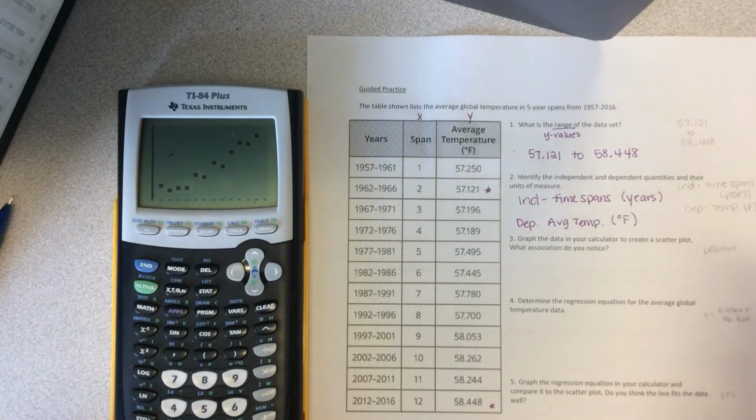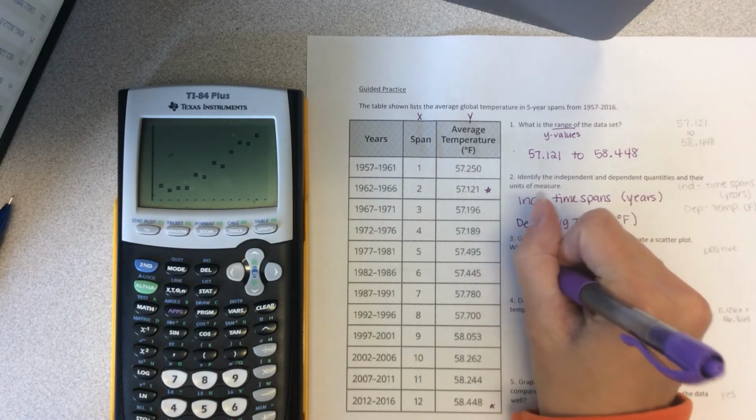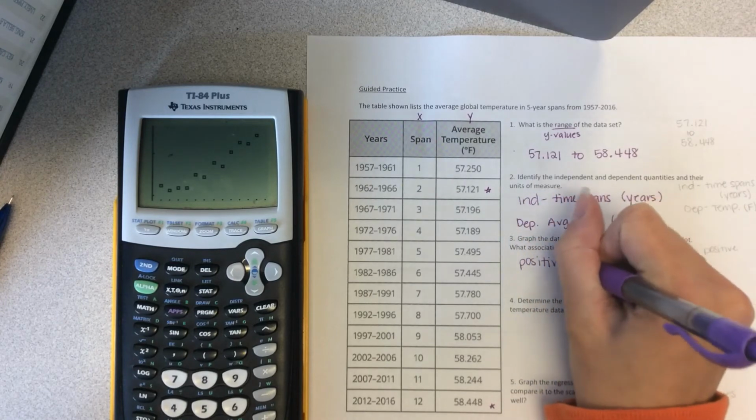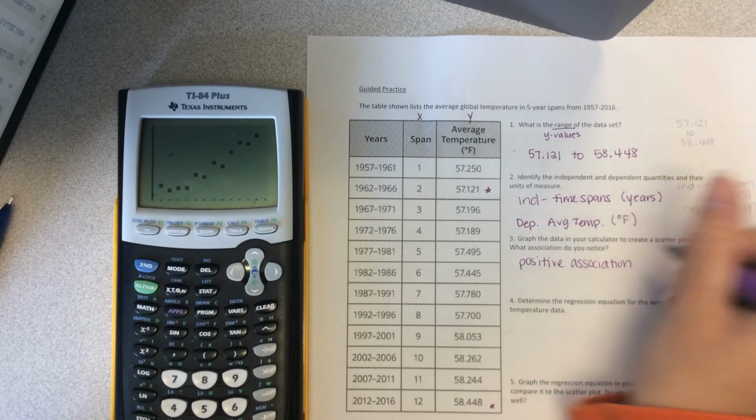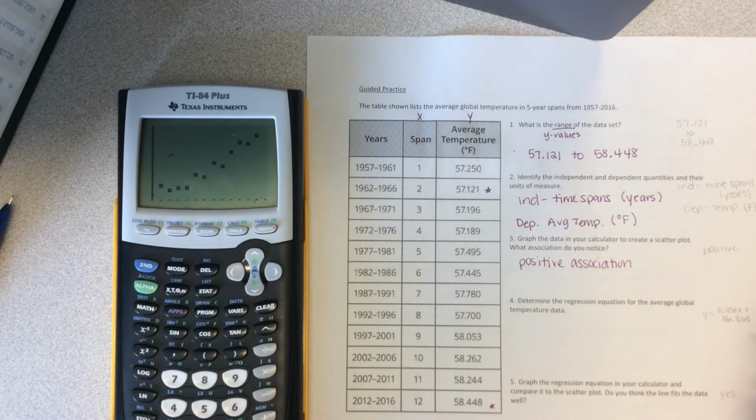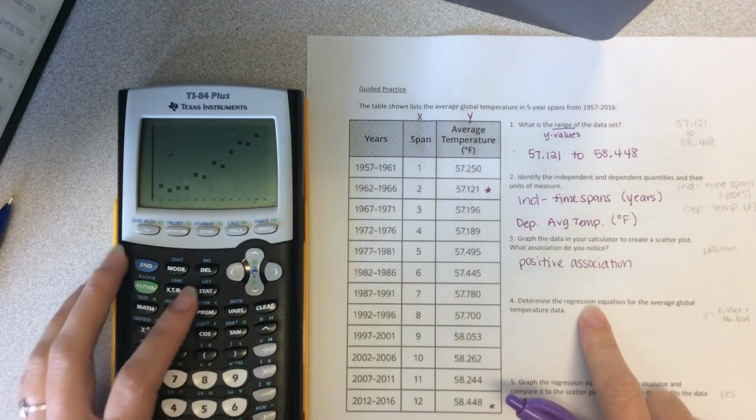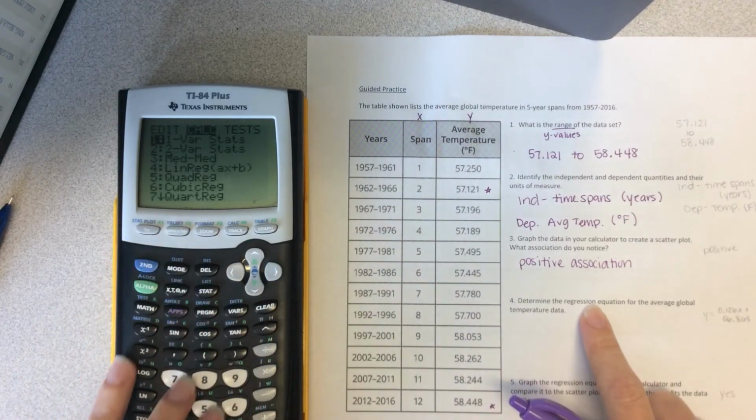So what association do you notice? I notice that it is a positive association. As the years go by, the average global temperature is increasing. Now we want to determine the regression equation. So that's stat calc 4.